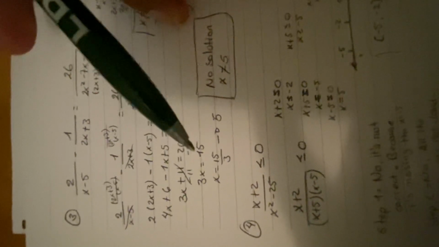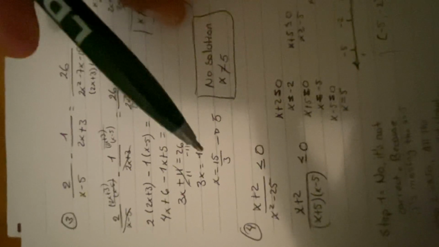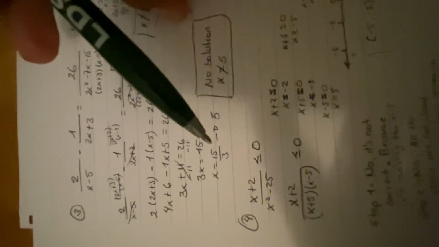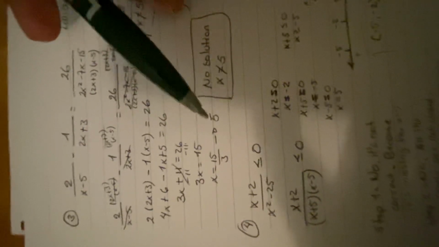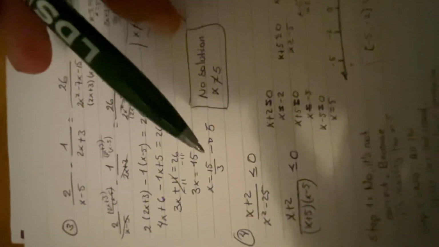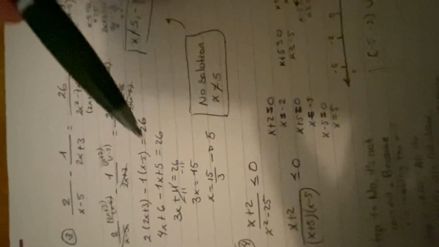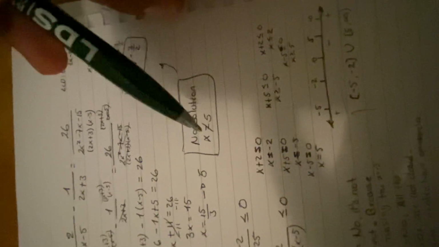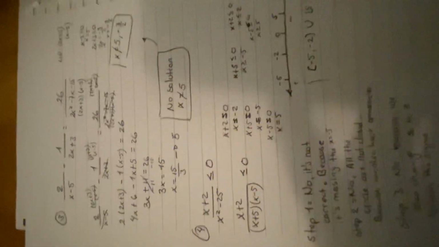So I got 3x equals 15. 26 minus 11 is 15. And x is equal to 15 over 3, which means it's 5. So I got no solution because x cannot be equal to 5, like we did in the restrictions. So that's the answer for number 3.